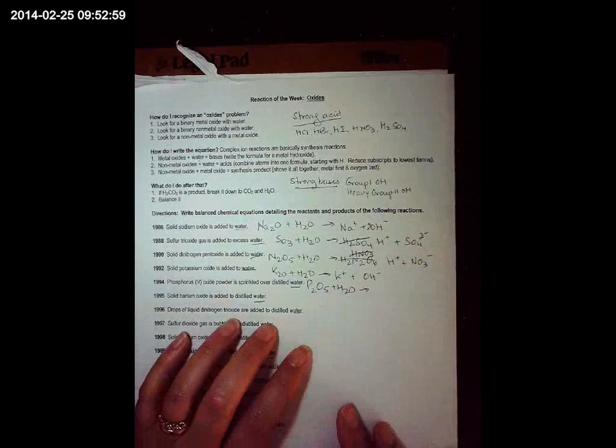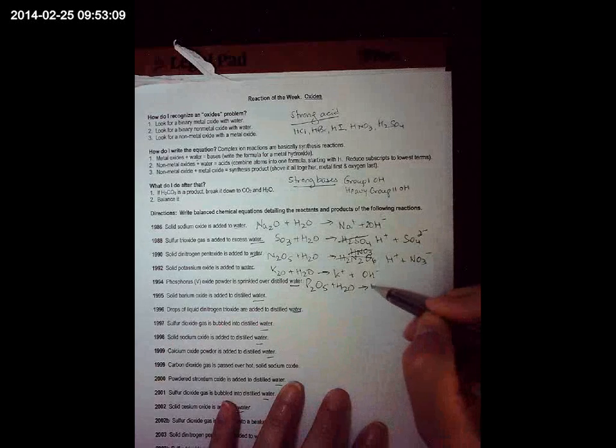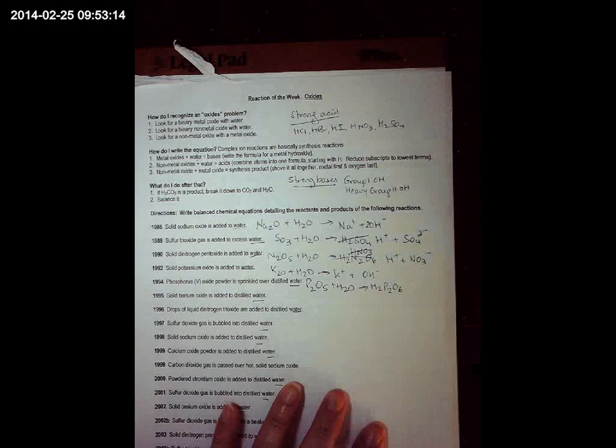Non-metal oxide. So do I make an acid or a base? If I'm making an acid, I just shove all the letters together, hydrogen first, oxygen last. What would you end up with? H2P2O6. And again, what could we do with those subscripts? Reduce them.